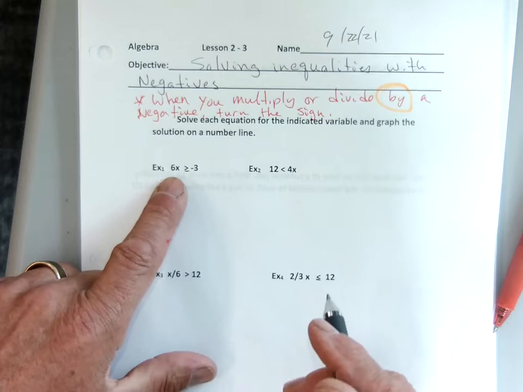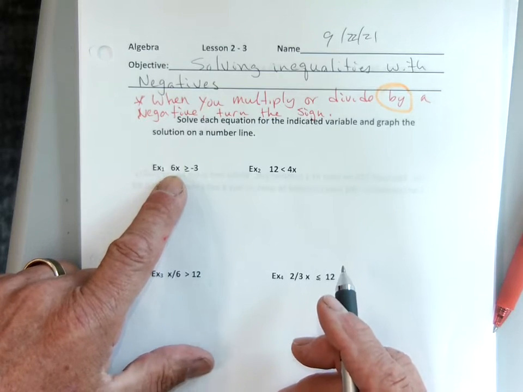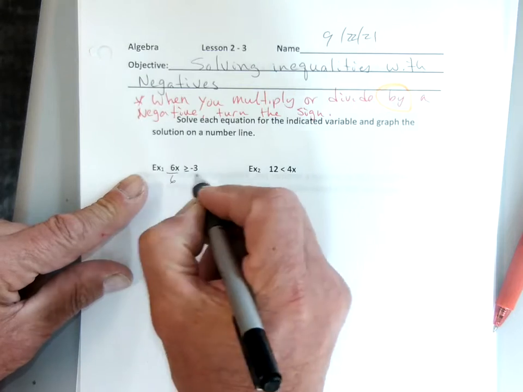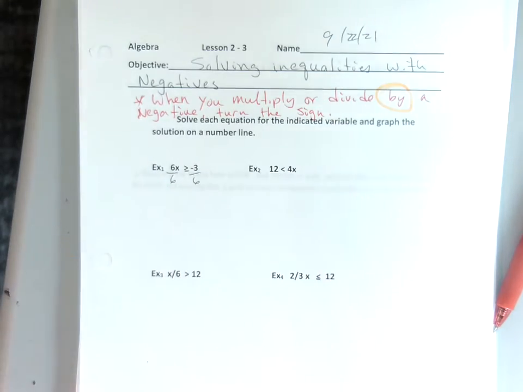All right, 6x. 6 times x, there's an invisible times. So, if I divide by 6, the answer is not 2, not even negative 2. It's 1/2, okay? Everybody, can you see how it's 1/2? But it's going to be a negative 1/2. 3, 6 reduces as a fraction to 1/2. You didn't get one?